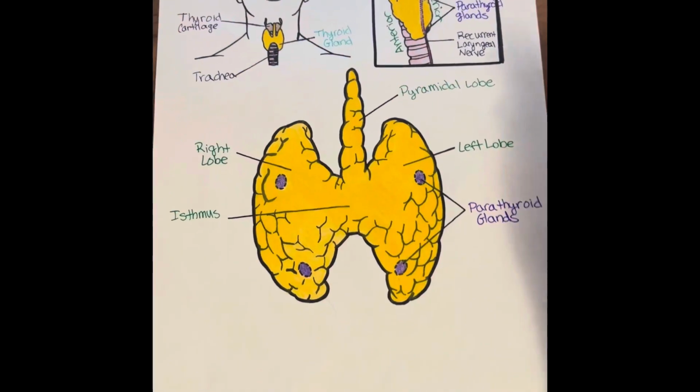Hi, my name is Caitlin Randall, and I will be showing you the anatomy and the physiology of the thyroid gland. All right, here we go.